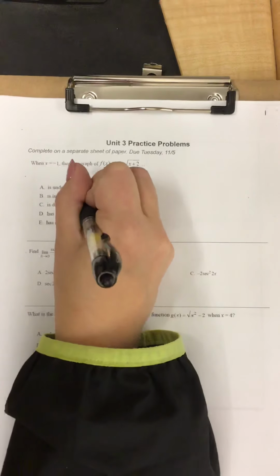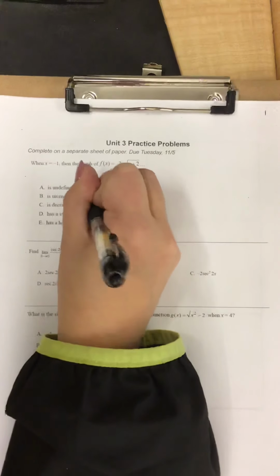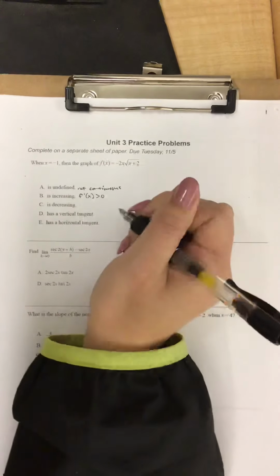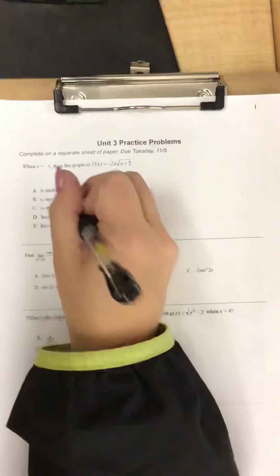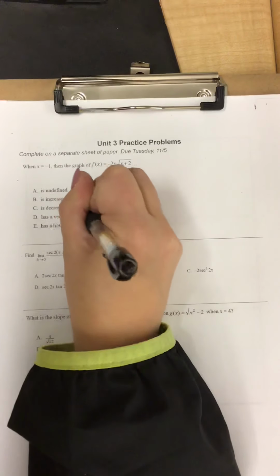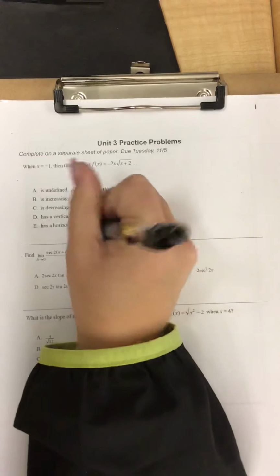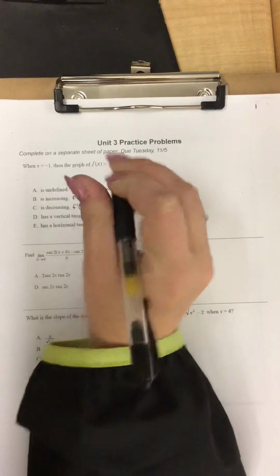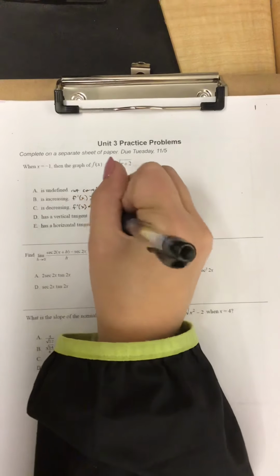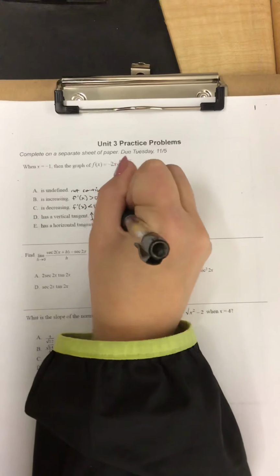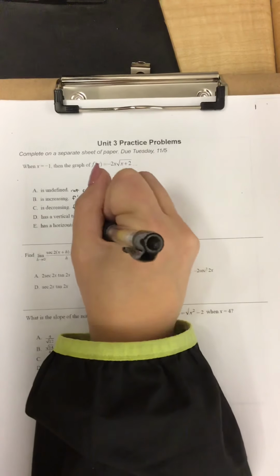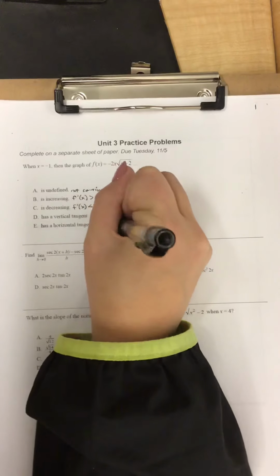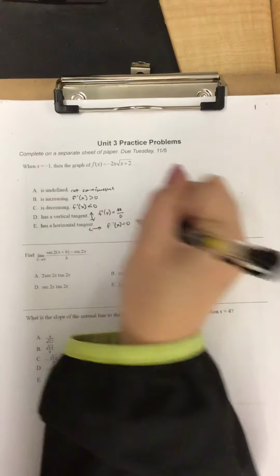For it to be increasing, the derivative would have to be greater than 0, positive value, right? Because then the slope would be going up. For decreasing, the derivative would have to be negative. For a vertical tangent, straight up and down, okay, that would have to mean that the derivative has a number over 0. And vice versa for a horizontal tangent, that would mean the derivative was actually equal to 0.